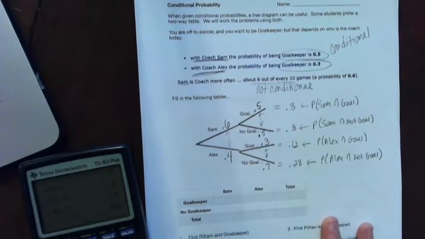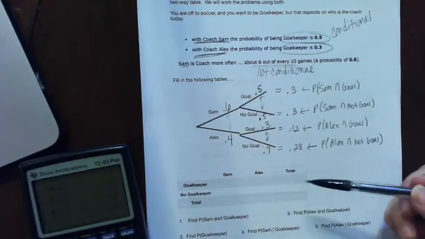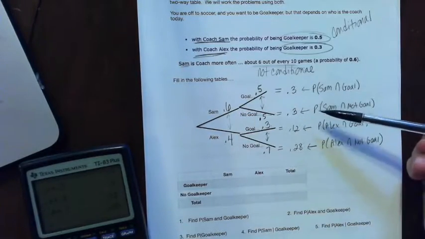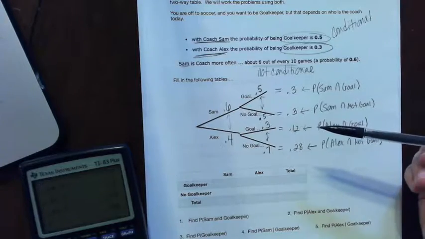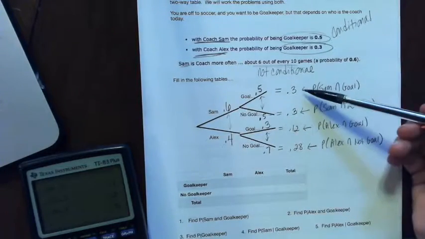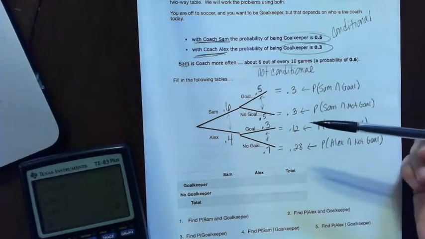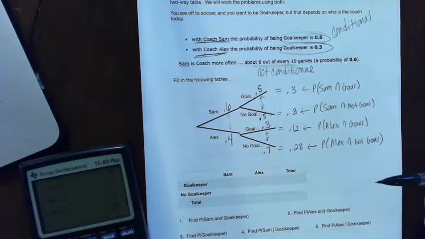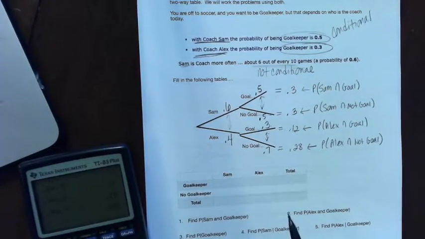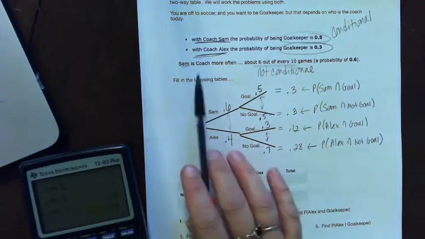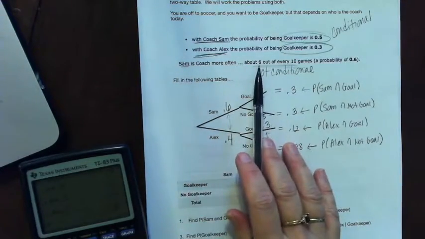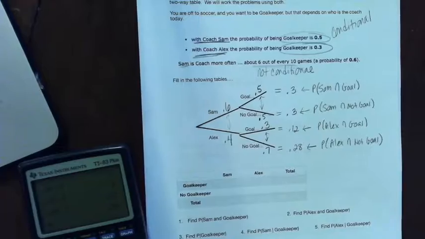Now, let's talk about how you would fill in the table. The table is actually easier for me to fill in since I have done this. So I'm going to try to help you with filling in the table without you having already done the tree diagram. So you can then decide which you like better, the tree or the table. There's really no reason to do both. You can if it helps you though. So the first probability they told me that was not conditional, I'm going to start there, was that Sam is the coach 60% of the time.